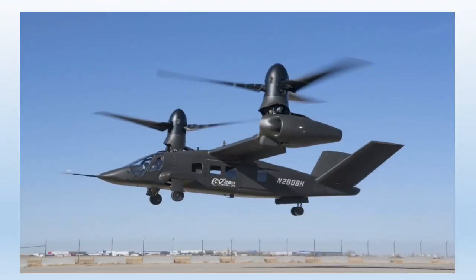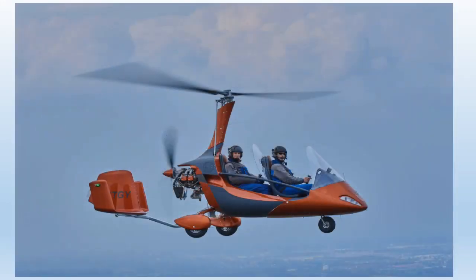Now you can see a transverse rotors aircraft in this picture. Transverse rotors are a pair of counter-rotating rotors mounted at each end of the wing's outrigger structure, now used on tilt rotors. Some early model helicopters had used them. And the last one is an autogyro helicopter.